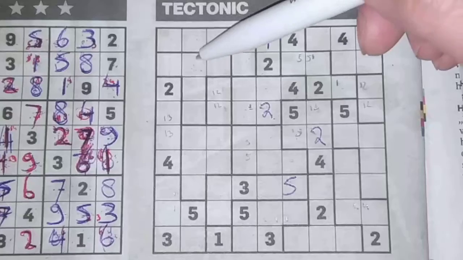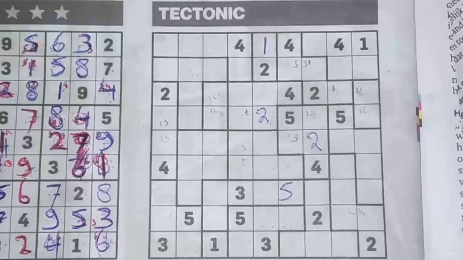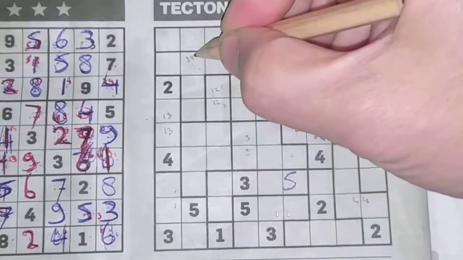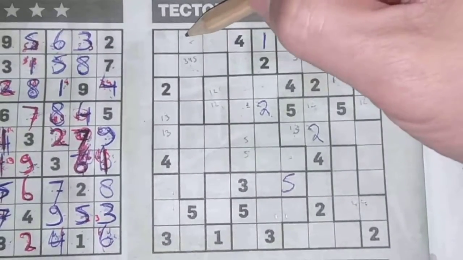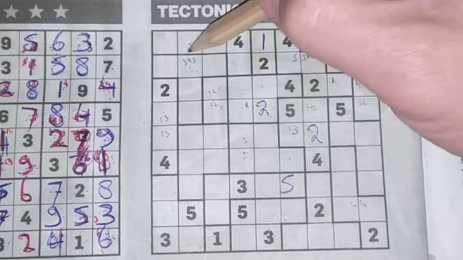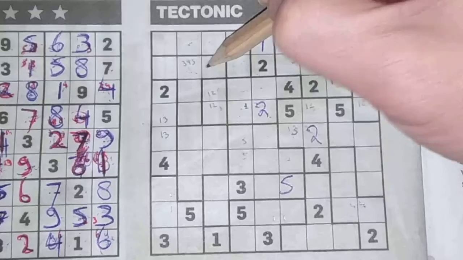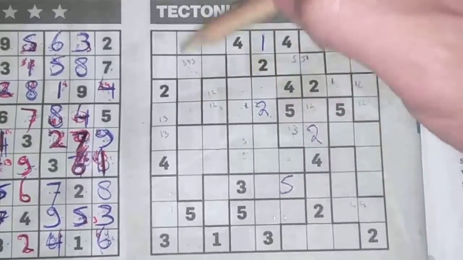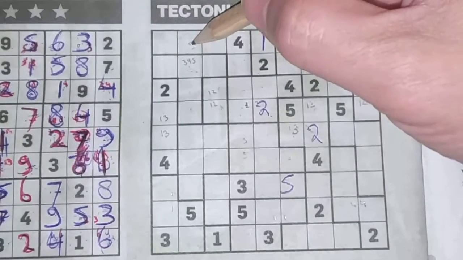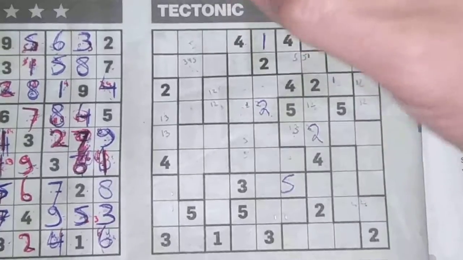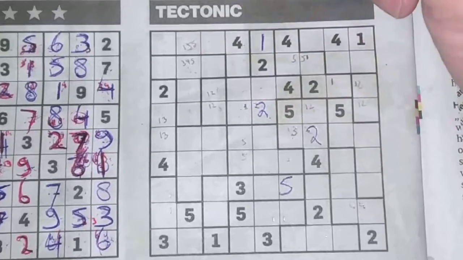So the 1, 2 is not possible. 3, 4 or the 5. 3, 4, 5. 3, 4 or the 5. This box cannot be a 2, otherwise these 3 boxes, I cannot fill the 2, and also these 2 cannot be a 2. So this cannot be a 2, cannot be a 4. So it's 1, 3, or the 5.